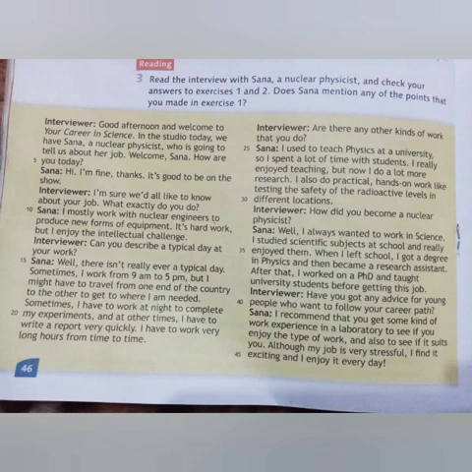So, miss, there isn't really ever a typical day for a nuclear physicist. يعني فيش يوم محدد، فيش position برضه ثابت، فيش وقت ثابت للشغل. It depends about the task that the nuclear physicist does. Okay? نشوف the third question.